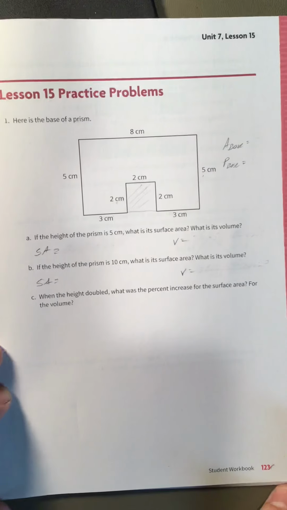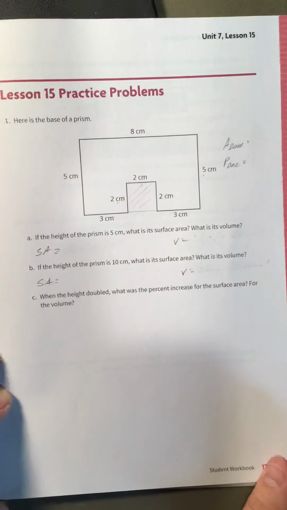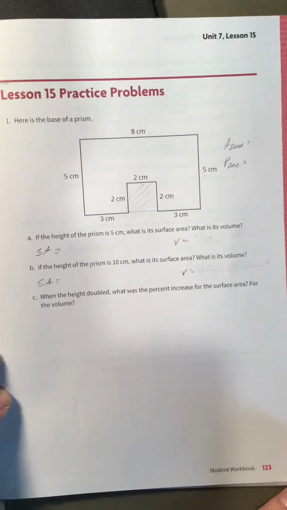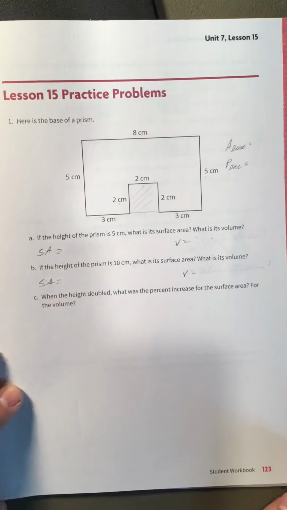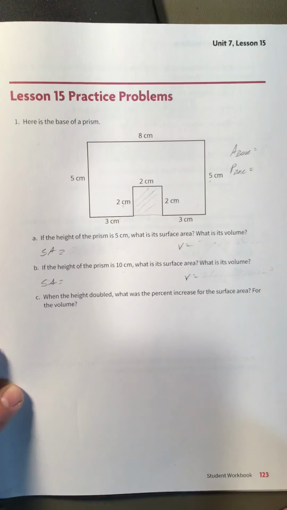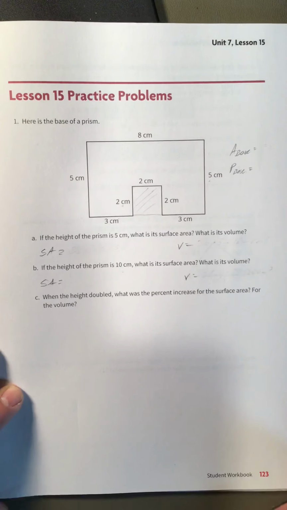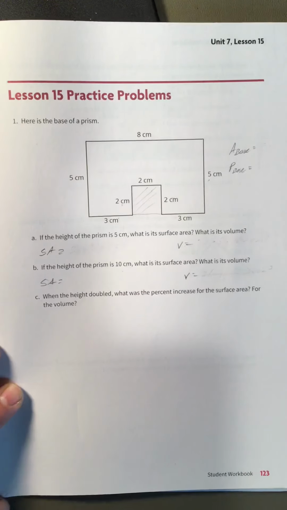Good morning, guys. We are on page 123, the homework from yesterday. Apologize for the chicken scratch on there already. I have to hit record while I'm talking and writing for this to work. So I realized that it wasn't going, so we'll start again.